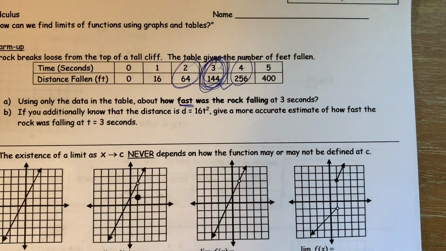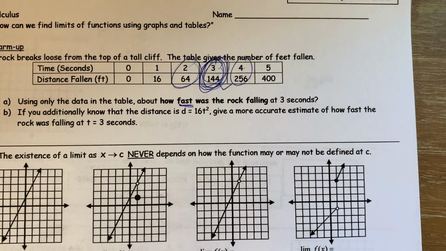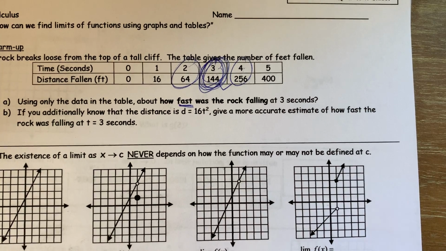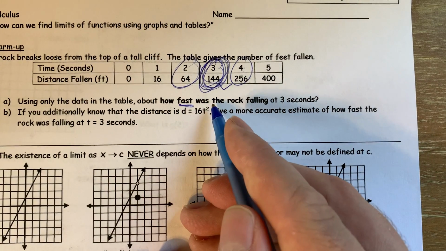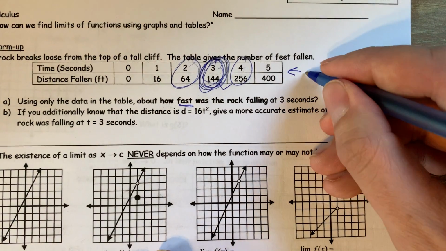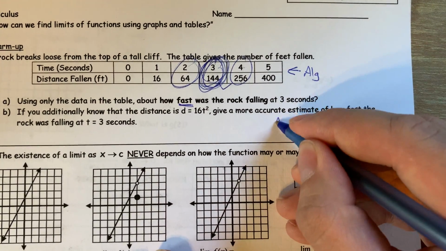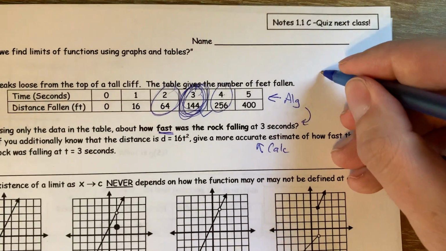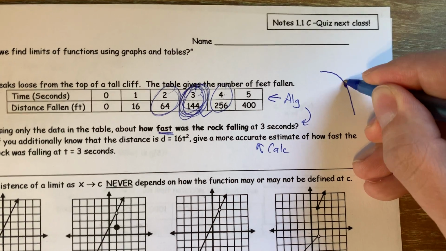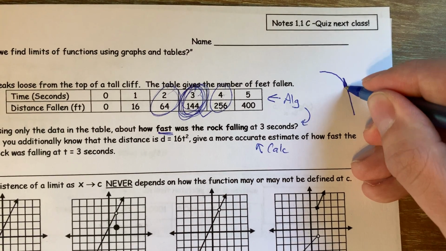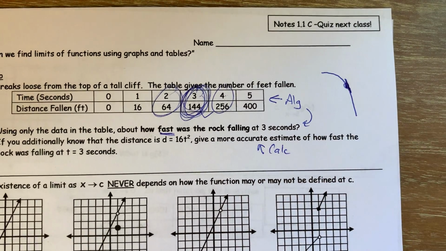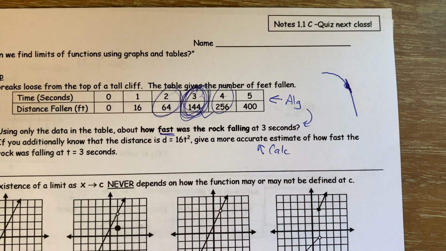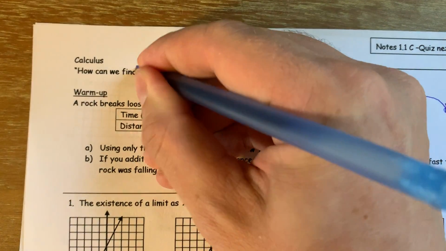So let's talk about what we're going to be doing today. We have this idea from last class, from our first lesson of the year, that if we get closer and closer and closer to something, we can get a better estimate of how fast it's changing. And I really want to point out that this warm-up shows the difference between algebra and what we're looking at here, which is calculus, because we're looking at the rate of change. This rock is falling faster and faster, and we're looking for how fast it is changing right here. And so our idea is that if we get two points very close together, that can give us a very good estimate. And we're going to bring in the concept of limits.